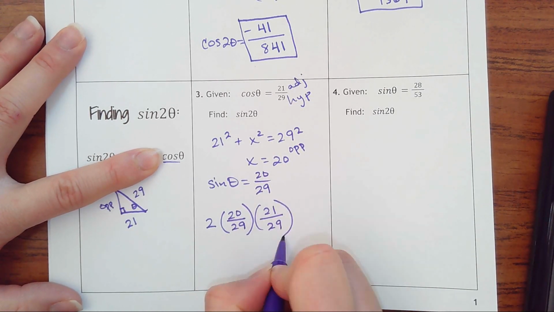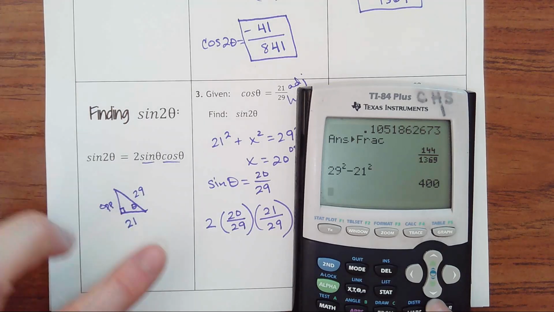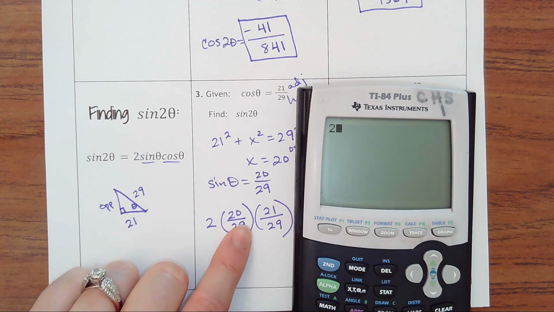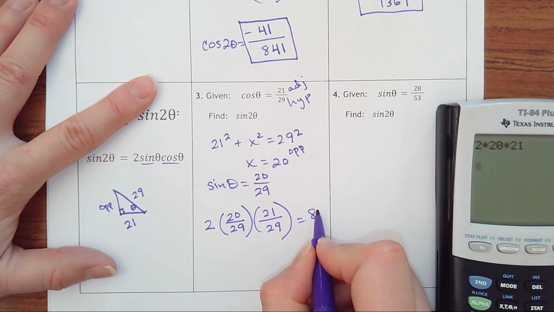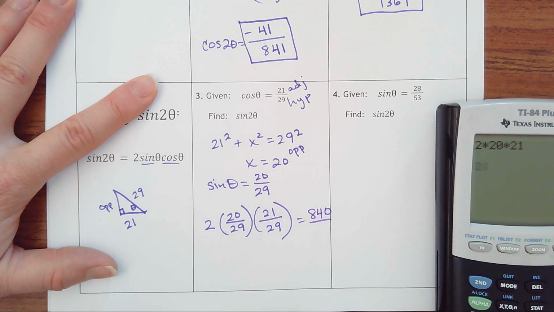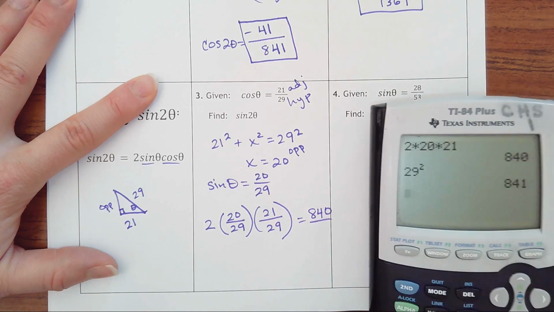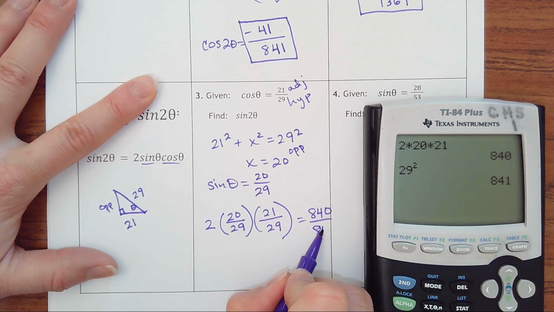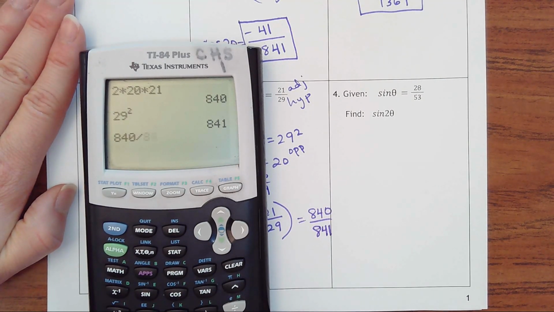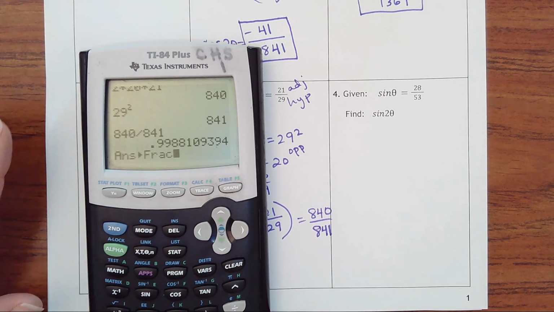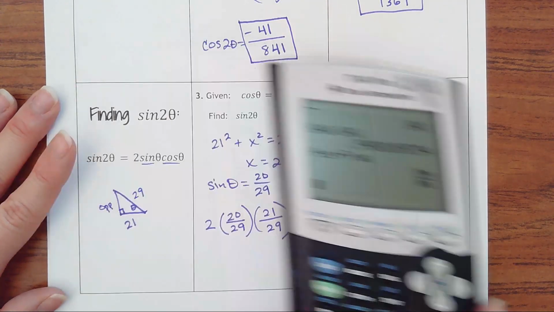Multiplying, 2 times 20 times 21 is 840 on top, over 29 times 29, or 29 squared, is 841. Or just put it all in your calculator at a time. Let's make sure that doesn't simplify anymore. No. So that's your final answer.